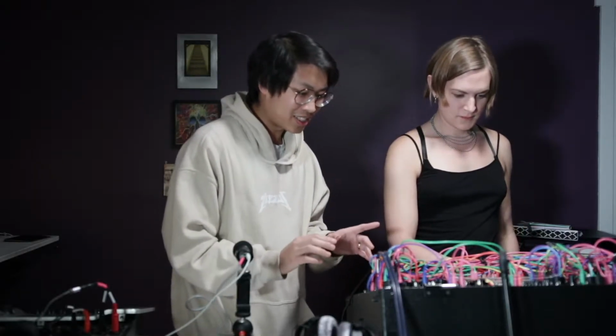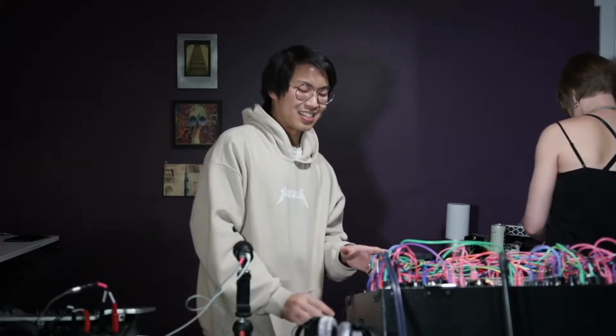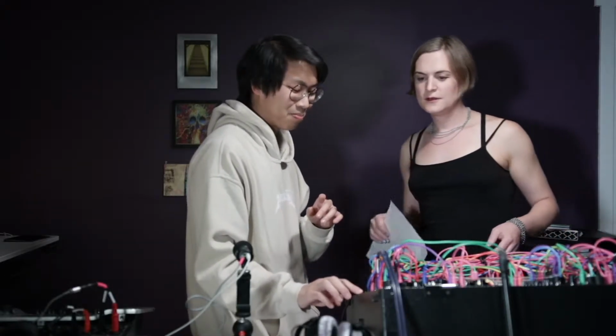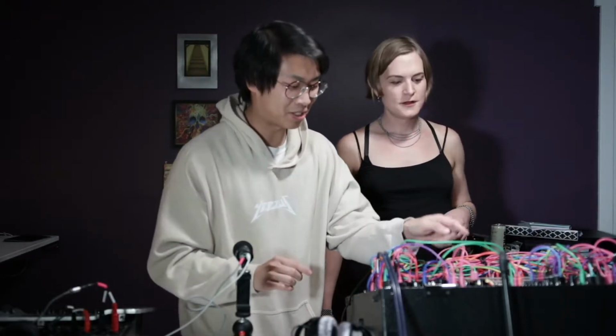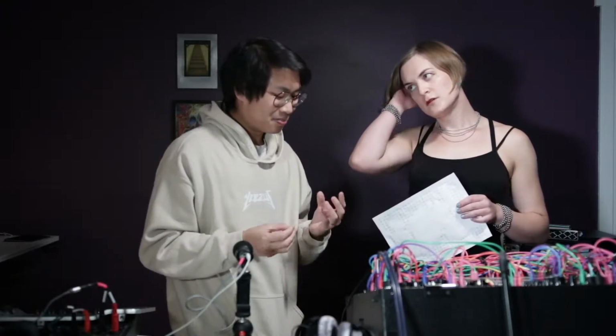A small sidetrack: I also noticed there are these color-coded dots all over. Kind of explain that, because I see a green dot here, a green dot here, and then a green dot here, and then a pink dot here, a pink dot there. What does that mean? These things are freaking amazing.